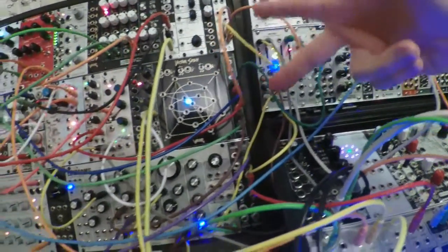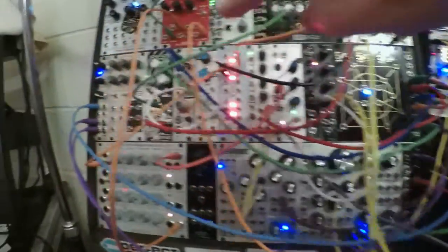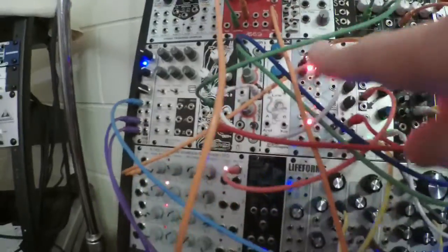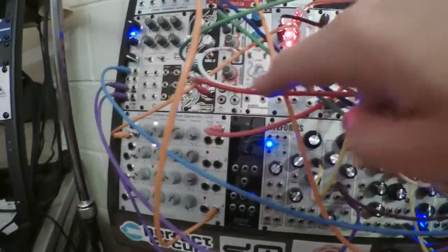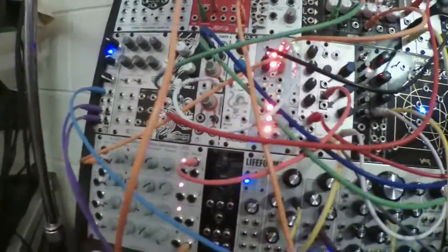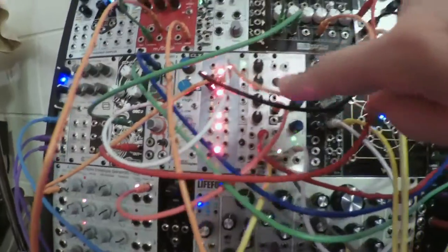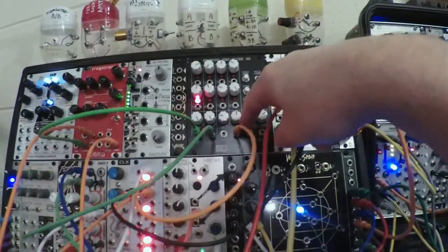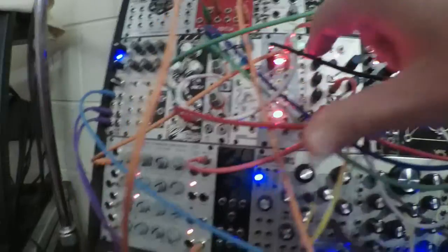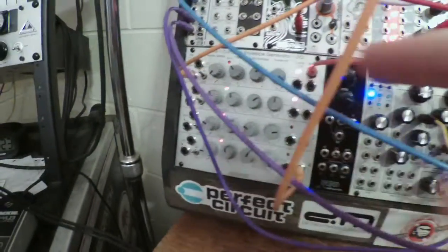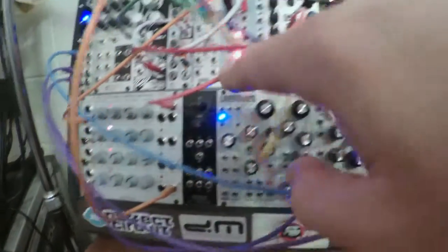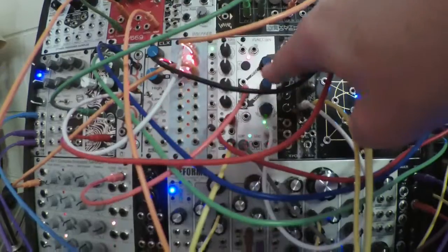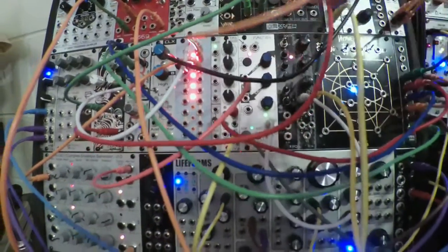So these two sample and holds are going out, and I'm splitting them, and they're coming into the 2-win to be compared, and every time their value is equal, it sends a pulse to Divide and Conquer. And I'm using the divide by 2 of that to clock the Sequence 8, and the divide by 4 is triggering the A143-1, and the mix output of the A143-1 is modulating the speed of Function.